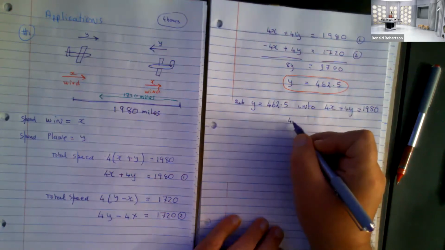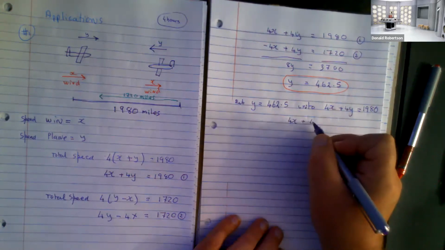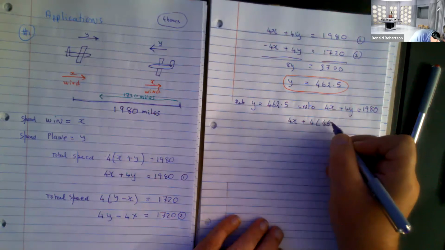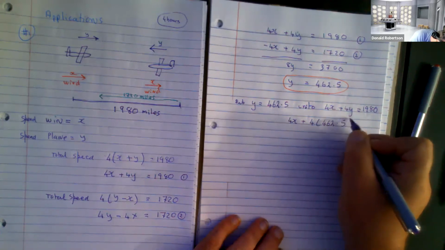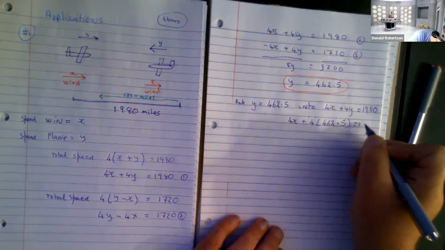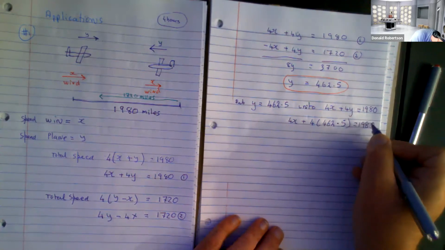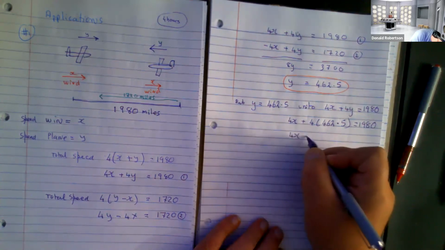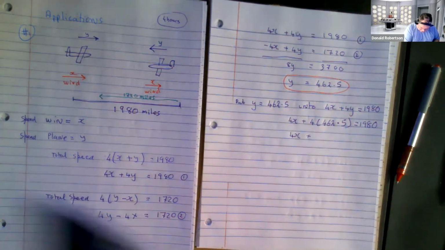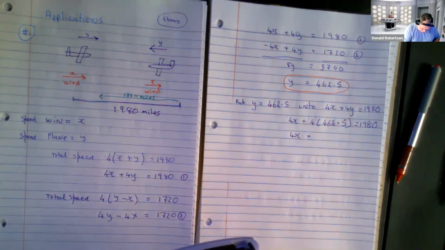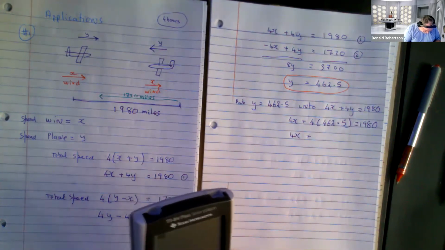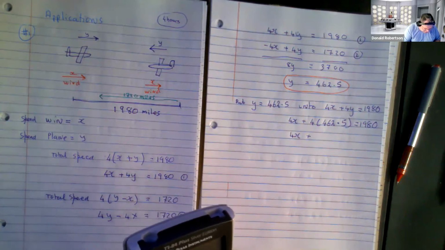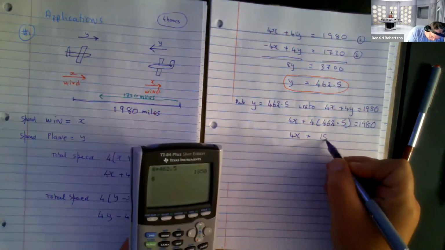So 4x plus 4 lots of 462.5 is going to equal 1,980. So 4x plus whatever the calculator tells me that is. And 4 times 462.5 ends up being 1,850.